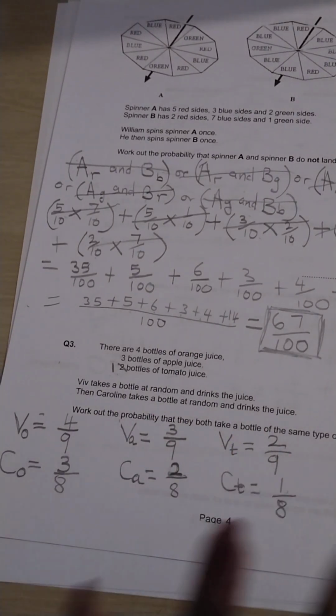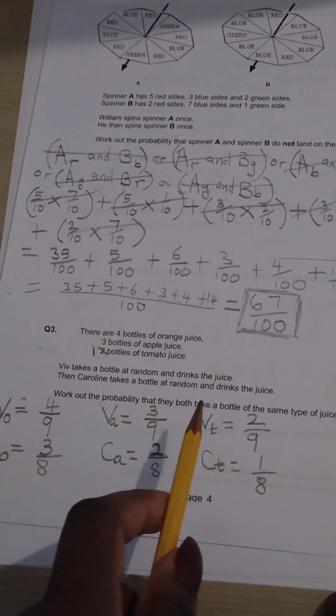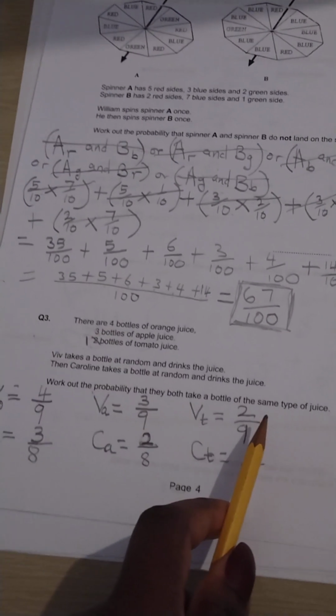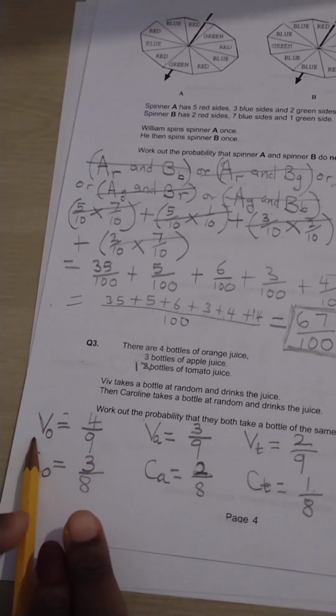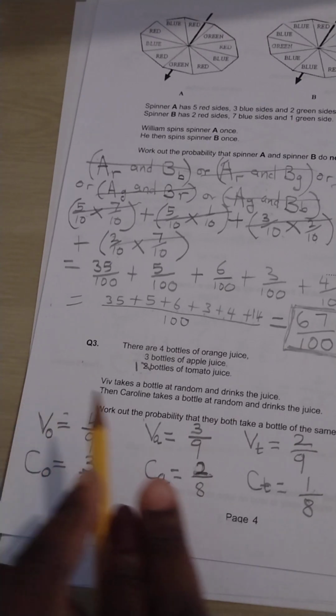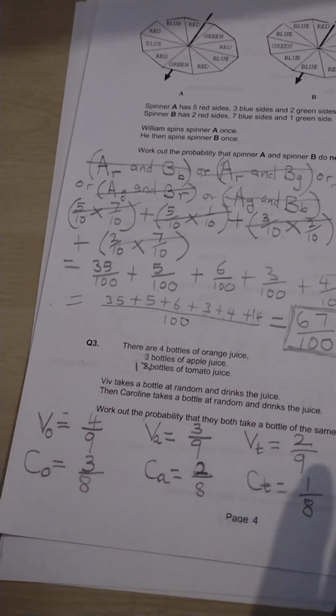Now that we have all of that put out in numbers, it says work out the probability that they both take a bottle of the same type of juice. They didn't tell us if they both take orange juice, or both take apple, or both take tomato, they just say a type, so it could be any of the 3, right?